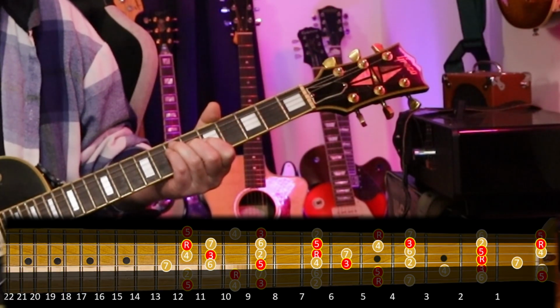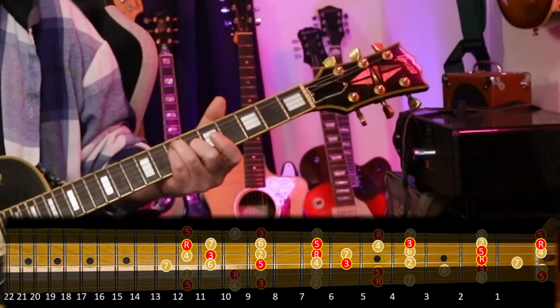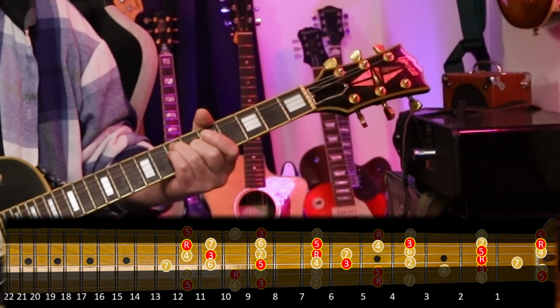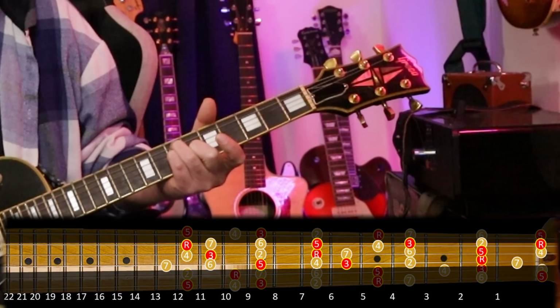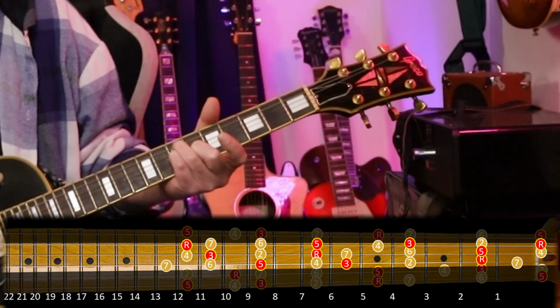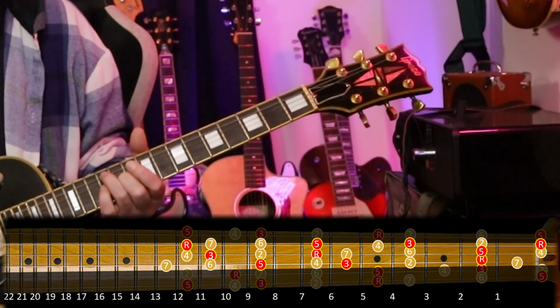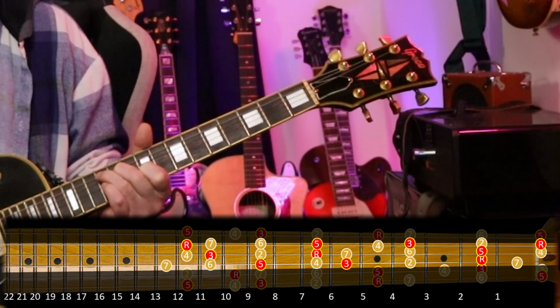Again, move that up to the middle of the neck, basing it around that E-shaped bar chord. On the 5th fret, we play 7th fret on the A, 7th fret on the D, 6th fret on the G, and we get 5, root, 3.